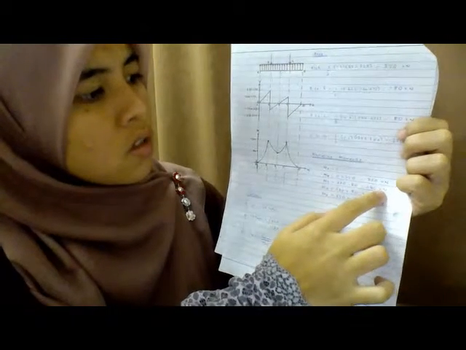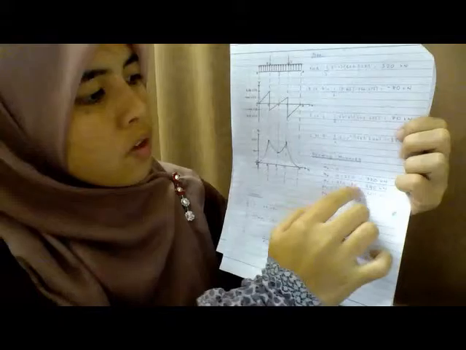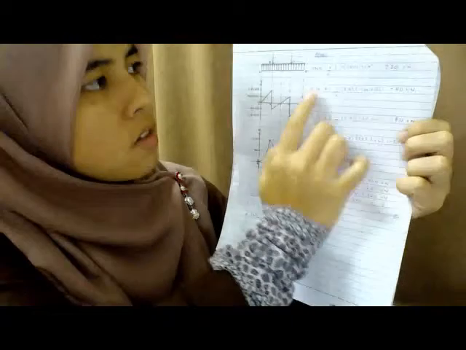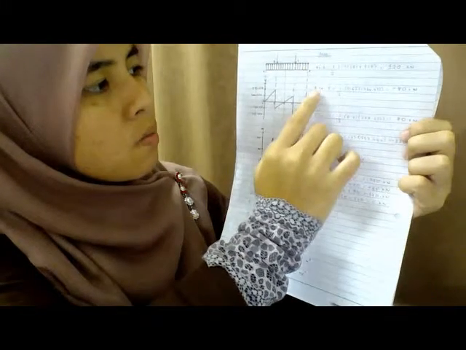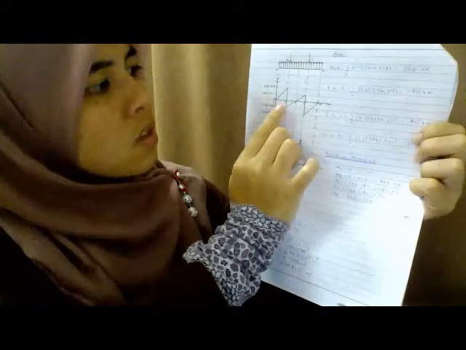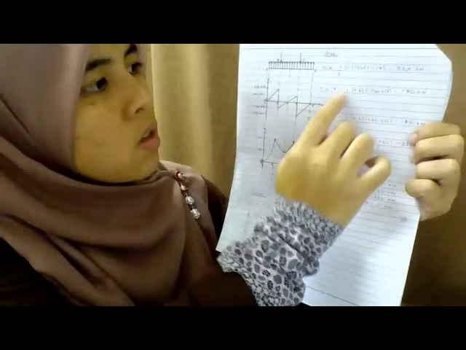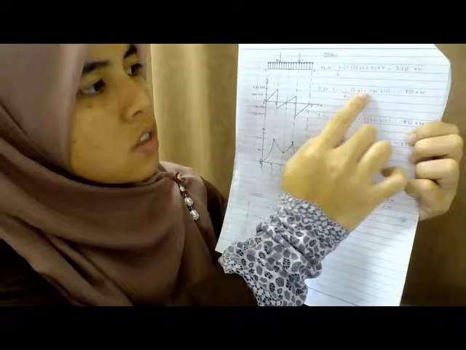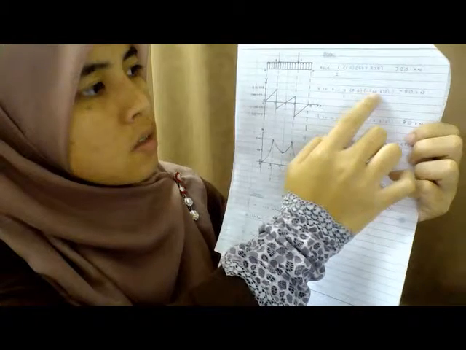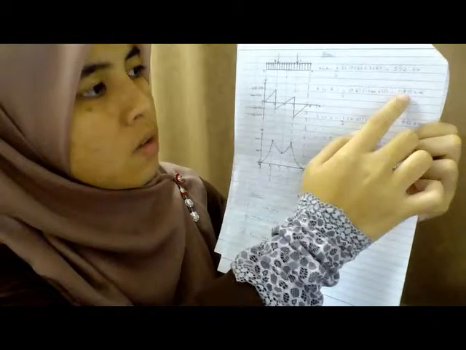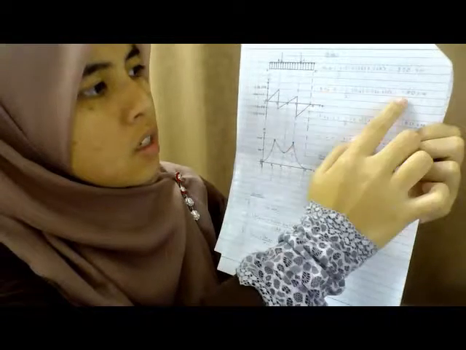The value of 80 here, we can get from the area between B to E: 1 over 2 times 0.6 times negative 266.672. So we can get the area B to E is negative 80 kilonewton.